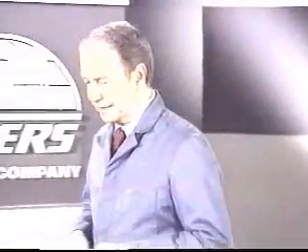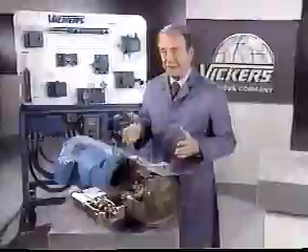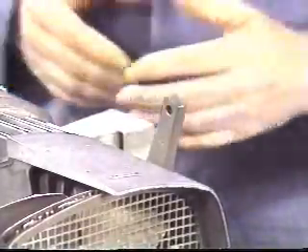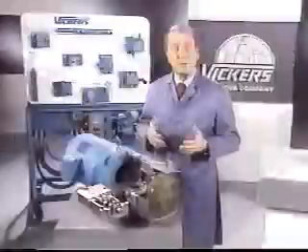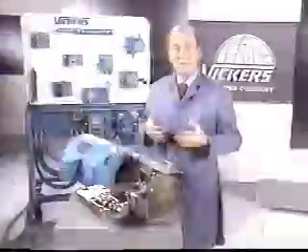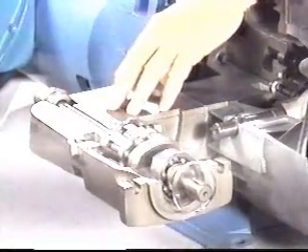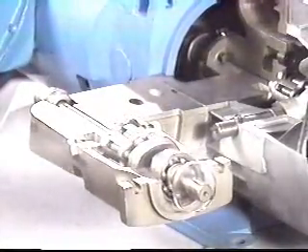For a more realistic view, we have a cutaway of a complete package including the electric motor which drives the pump. This lever controls the yoke, which contains the swash plate, enabling us to control the amount and direction of pump flow. This in turn determines the speed and direction in which our motor rotates.